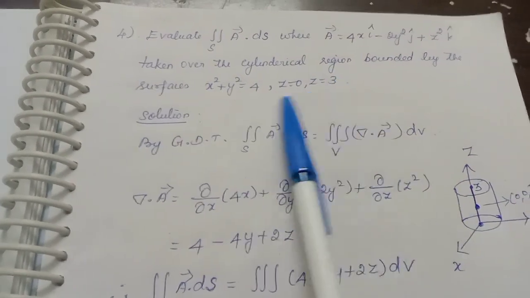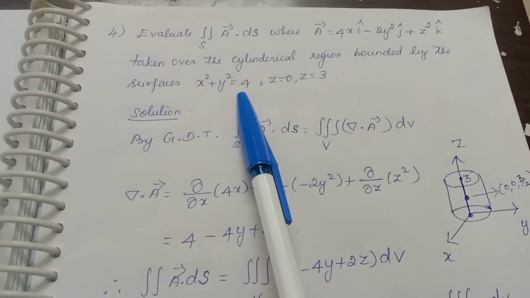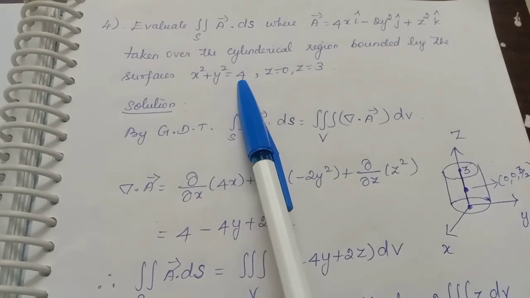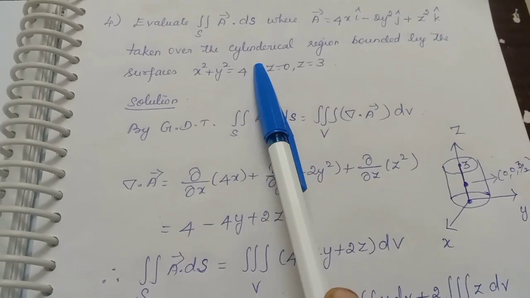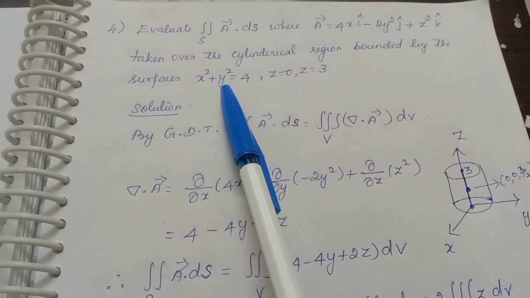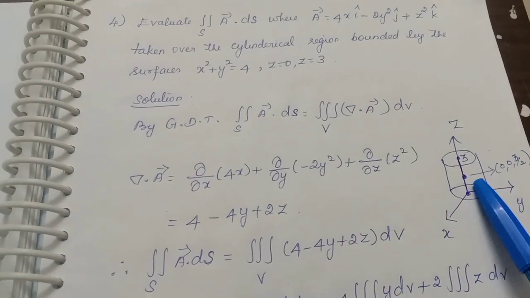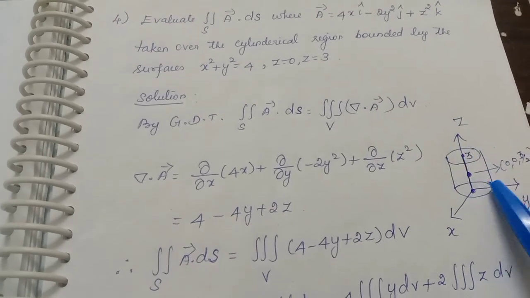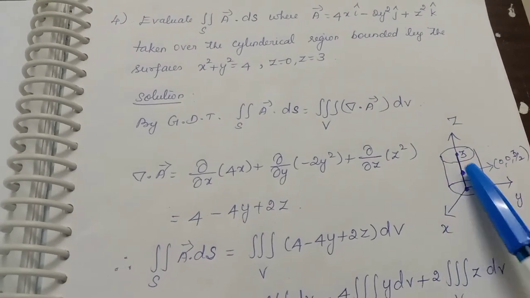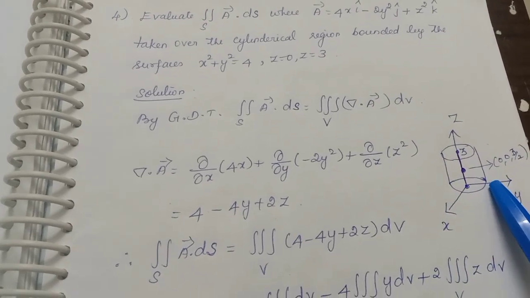See, this is the equation of a cylinder where x square plus y square equal to 4, you know, that represents a circle with radius 2 units. Here it is 4, that 4 you have to write as 2 square. So this is a circle of radius 2. So this is the base of the cylinder. The base of the cylinder is always a circle. So this is the circle x square plus y square equal to 2 square. So it is of radius 2.